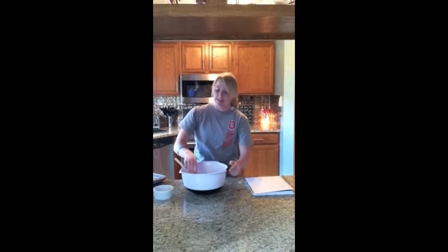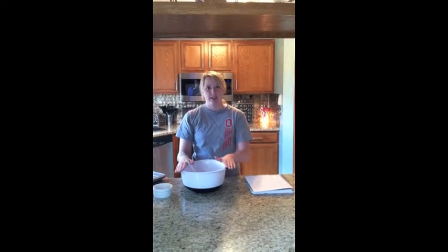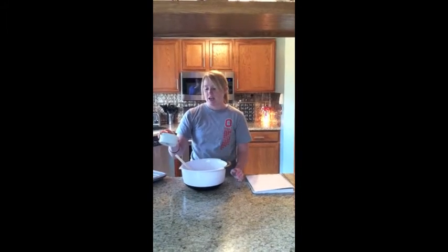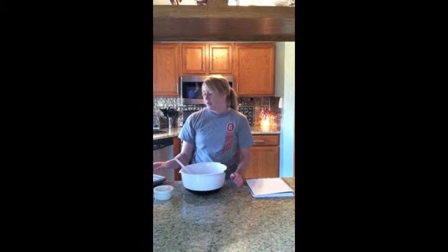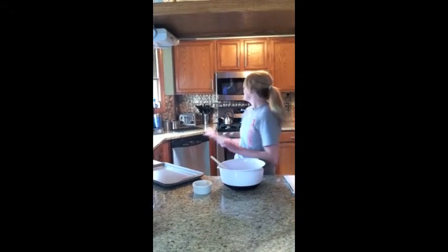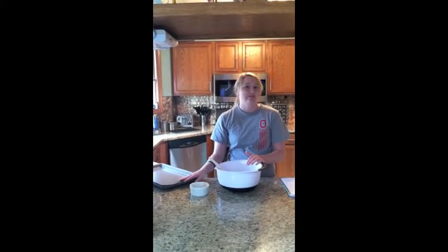Okay, once it's all mixed in, I'm going to put this in the refrigerator and let it cool for 1 hour. Then I'm going to roll it in a mix of 1 teaspoon of cinnamon and 2 teaspoons of sugar, put it on the baking sheet, and let it cook for 8 to 10 minutes at 375.